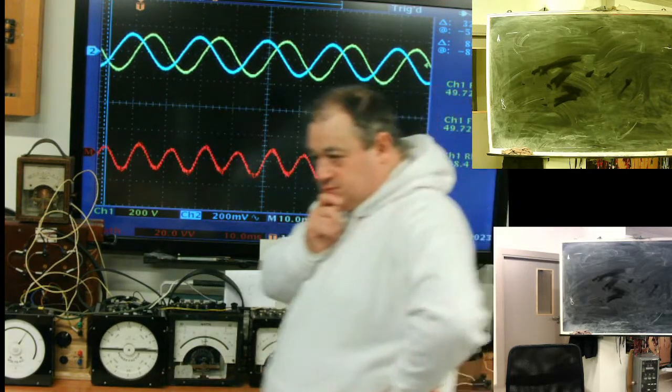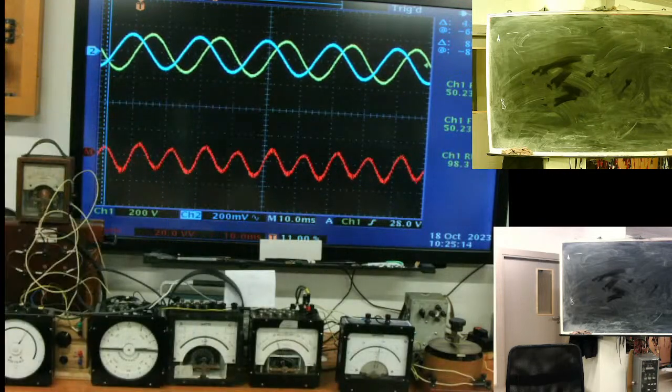Come on. What battery am I holding? What's the name of this device? Capacitor. It's a battery of capacitors.